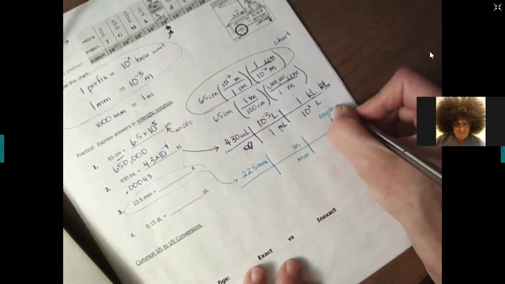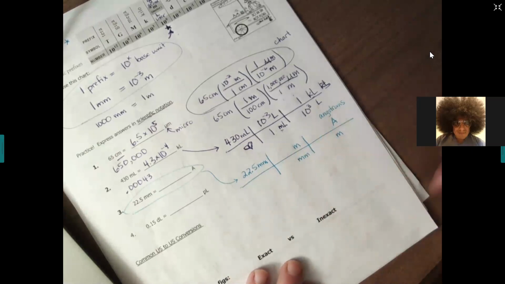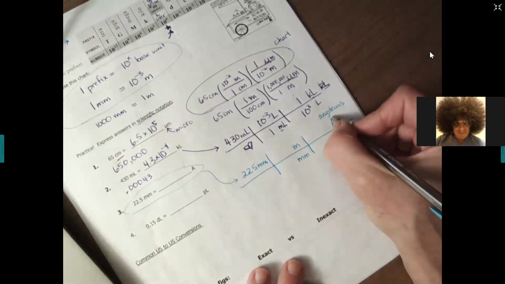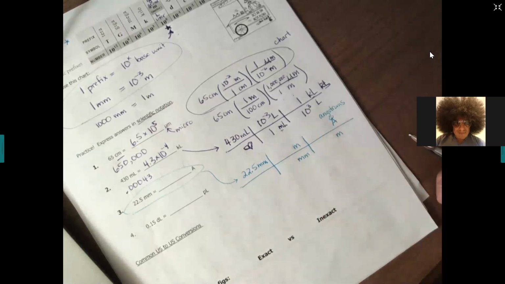And this is a unit that is only used by chemists and possibly physicists who are particle physicists. Usually the A has a little halo on it, like the Angels' baseball hat. I don't know, or maybe I made that up. I was like, put the halo there.